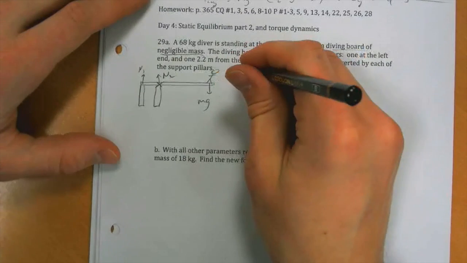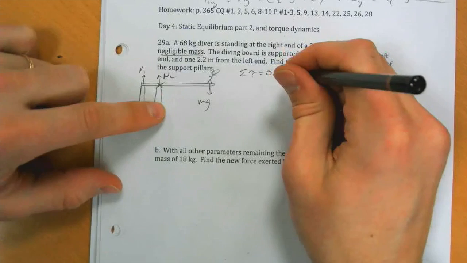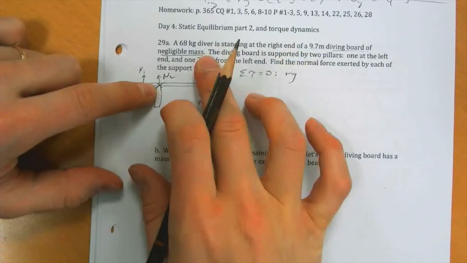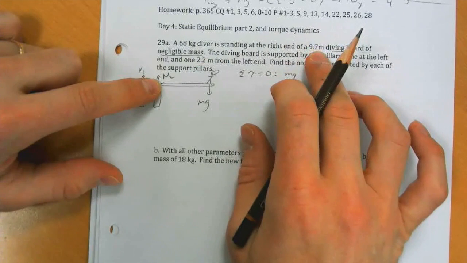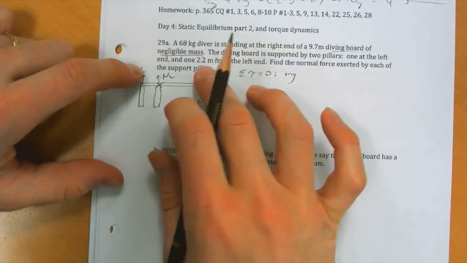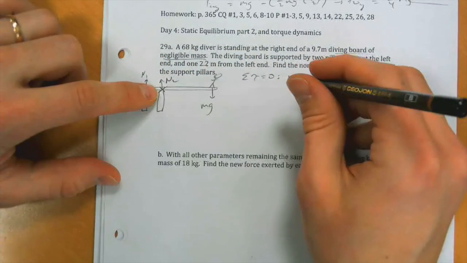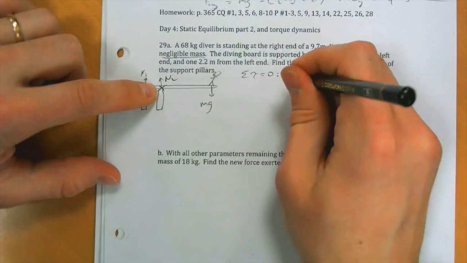So let's write our torque equation. What do we have? Well, we've got mg. How far away is that? Well, one is 2.2 meters from the end. The other end is 9.7 meters away, so the distance between those two is 9.7 minus 2.2. No, I'll just leave it as r for the moment. r diver, mass of the diver.